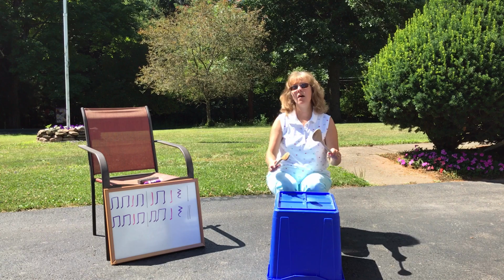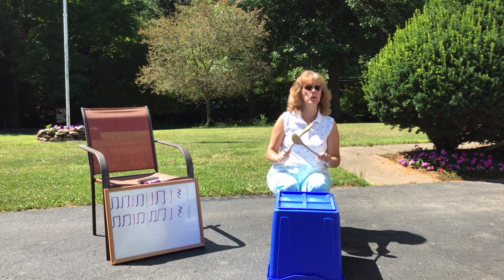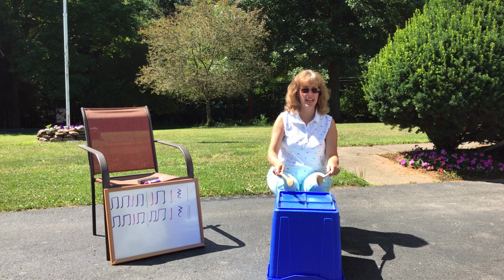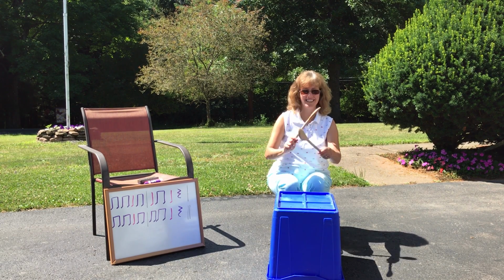But let's put all of the patting motions on the top of our drum, and let's still pretend that we're going to clap on the word stick. Ready? Try it on your drum. This is not a stick, not a stick, not a stick.